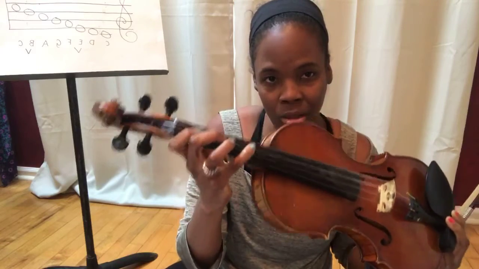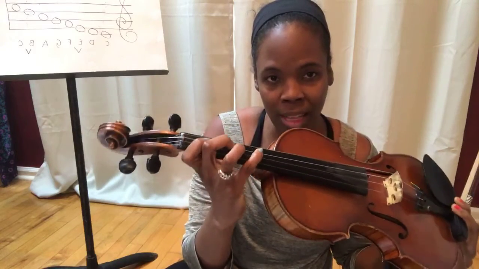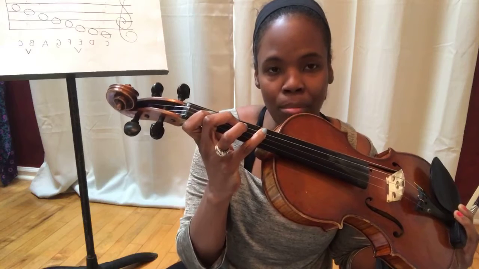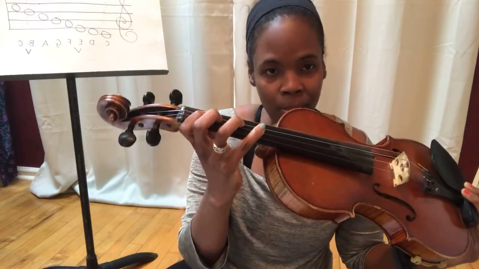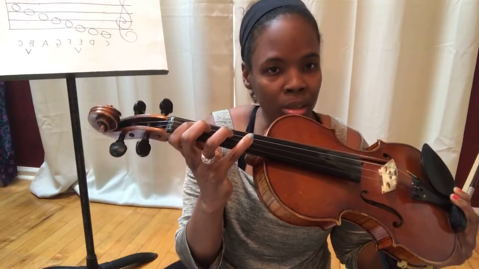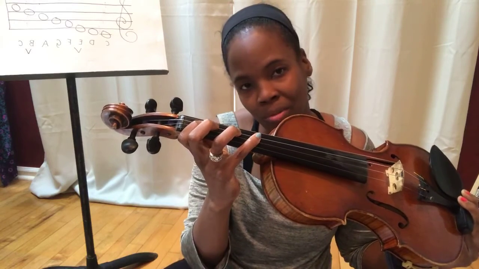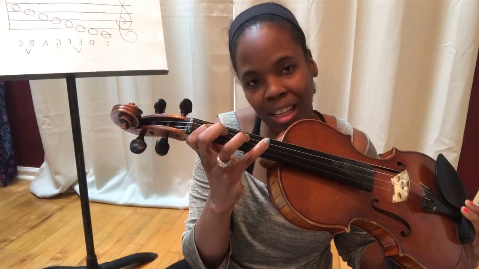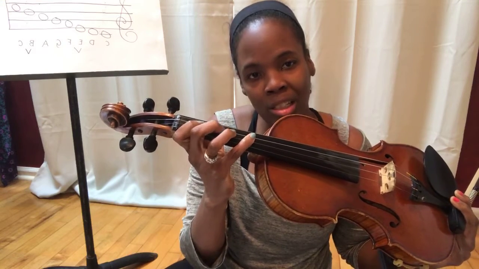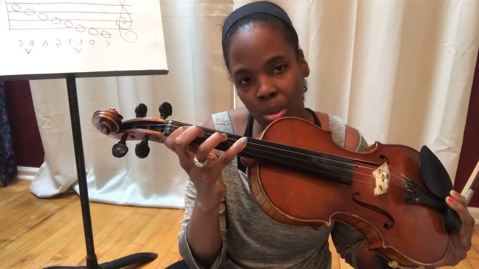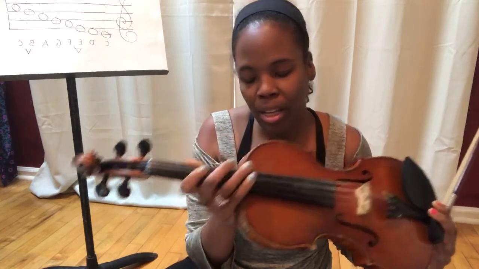So for instance, you see where my fingers are close together here? That's a half step. But if I moved my second finger down and made it into a wide space, that's now a whole step. And now my half step moved down to where my first and second finger is. And I can move that back up and still have that relationship between either a whole step or a half step, okay?